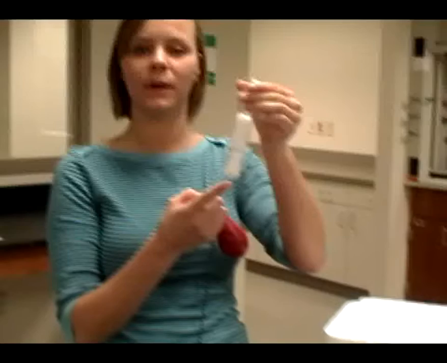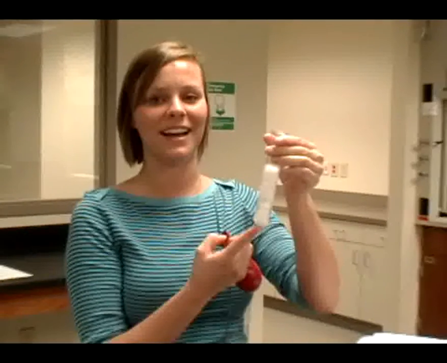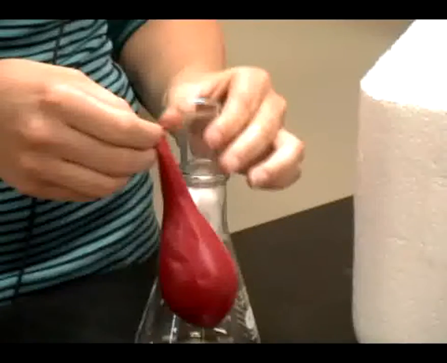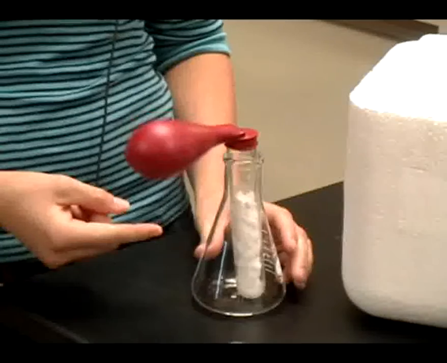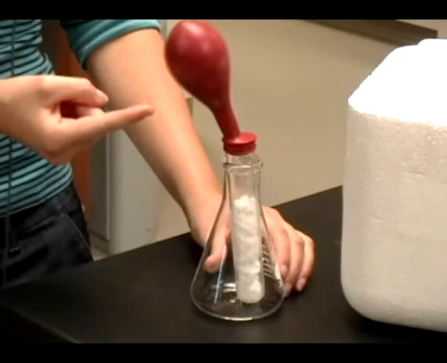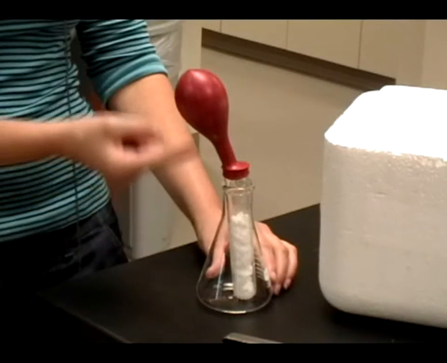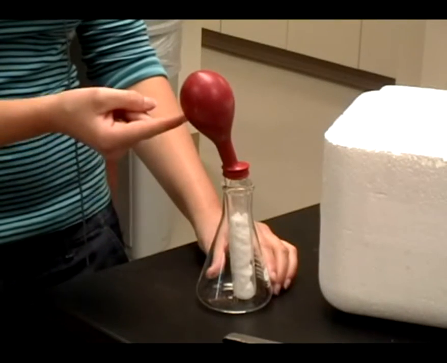You can also use a balloon to demonstrate that it can go from this solid form to a gas. So right now we have solid dry ice in a tube, and we'll place a balloon over the mouth of the tube. And over time on its own, it will blow up as the solid turns into a gas and the CO2 fills the balloon.